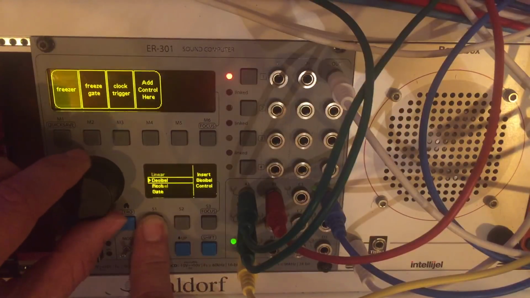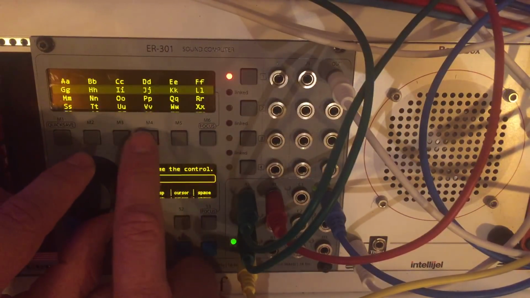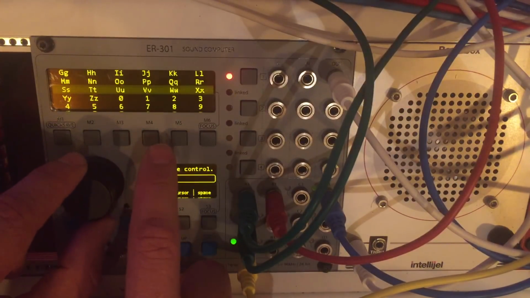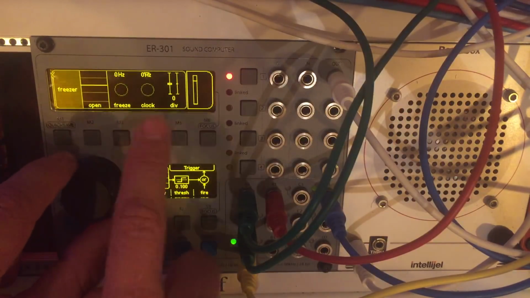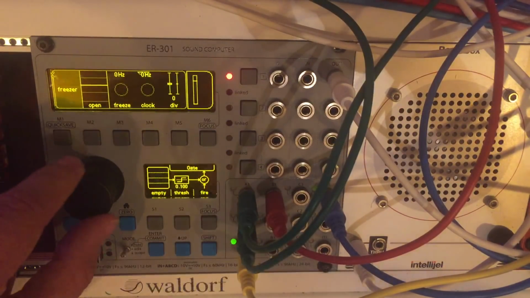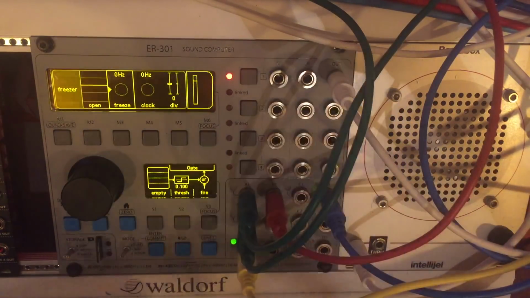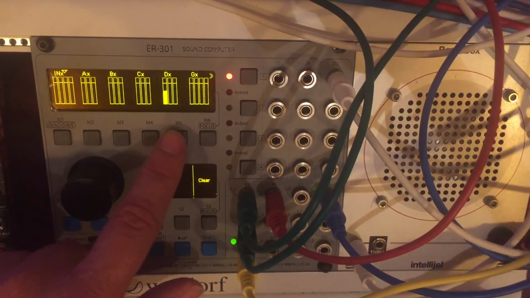So I'll just add a linear control here, and I'll call it div for divisions. So there we go. Now if we exit it, we've got our freeze control, a clock control, and a division control. So first things first, I'm going to assign my ADAC manual gates just to the right here to this freeze button. So that looks like it's on D1.